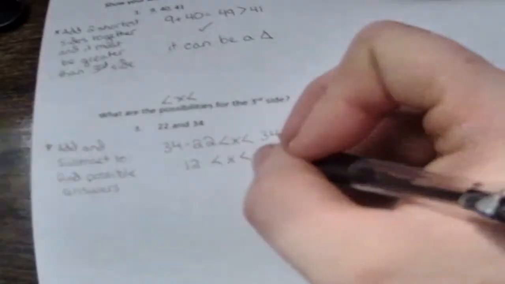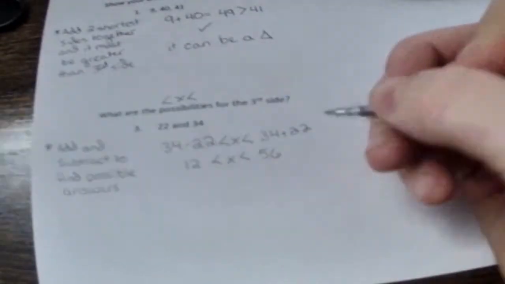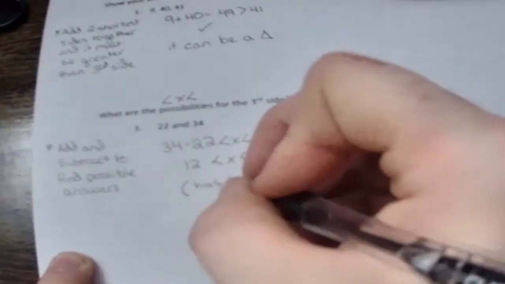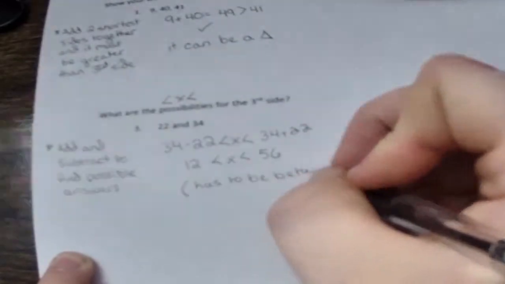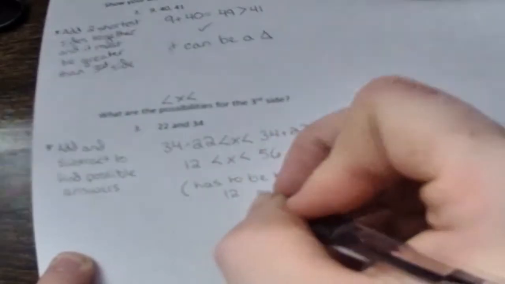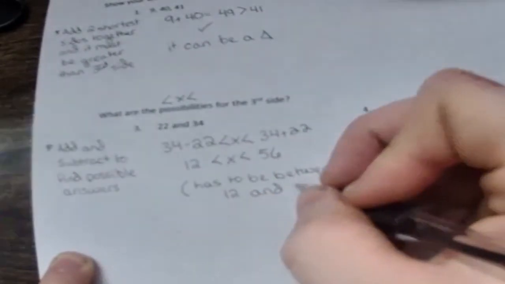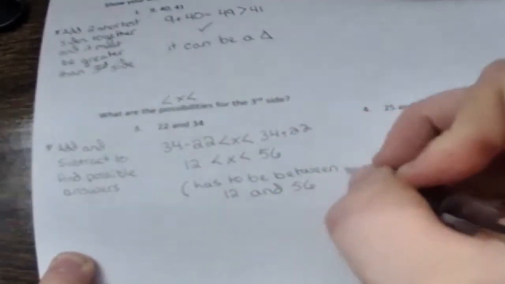And when I add them together, I get 56. So the x value has to be between 12 and 56. So any number in between 12 and 56 would be a possible answer.